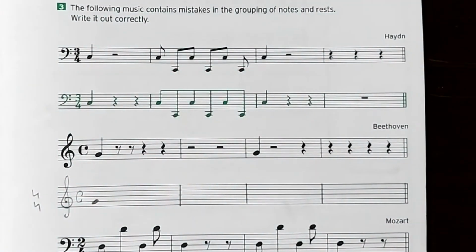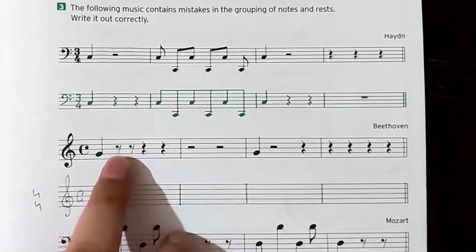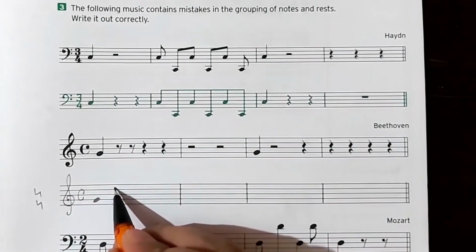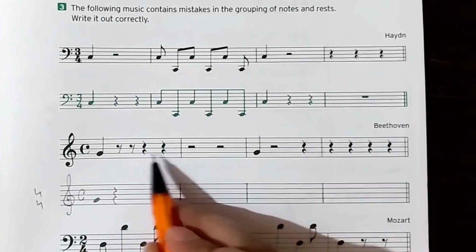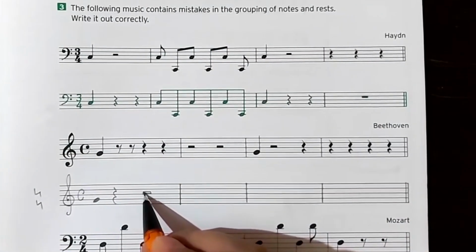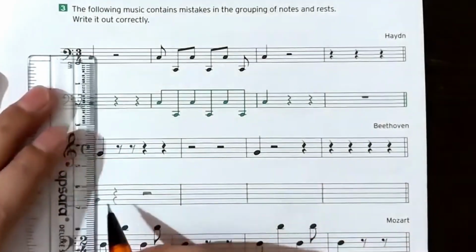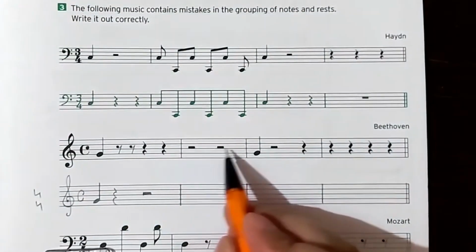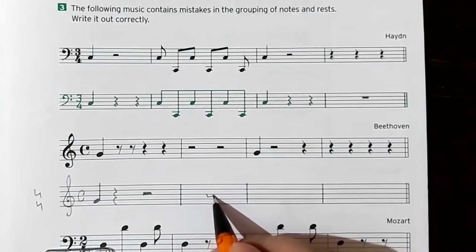Now you can see that in 4x4 we don't need this, instead of this we can do one crochet rest, and instead of these two crochet beats we can have one minim rest. Okay, and we finish this with the crochet beat. Instead of these two minims we can have one semibreve rest.